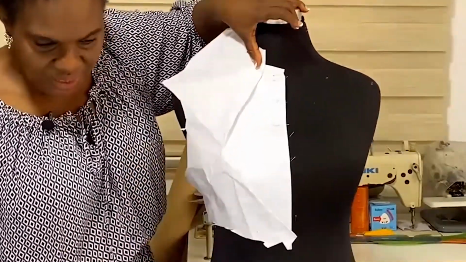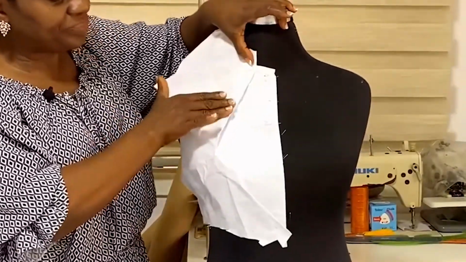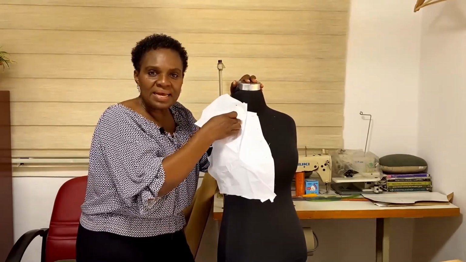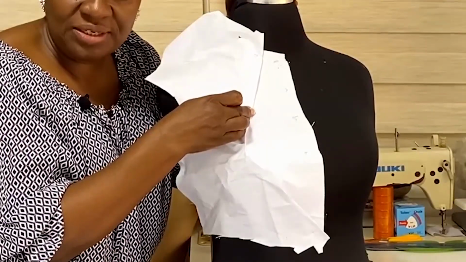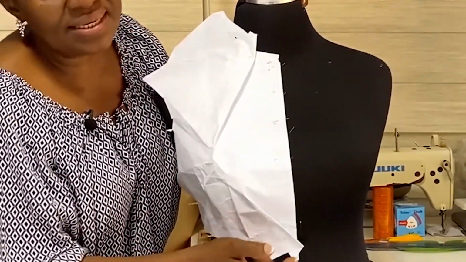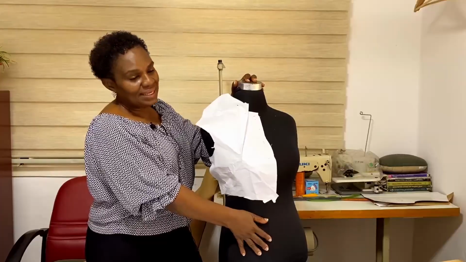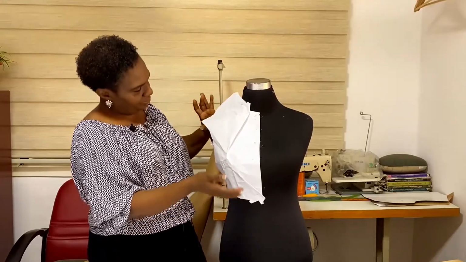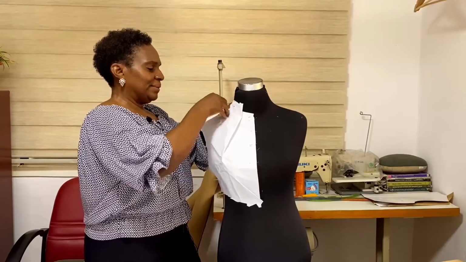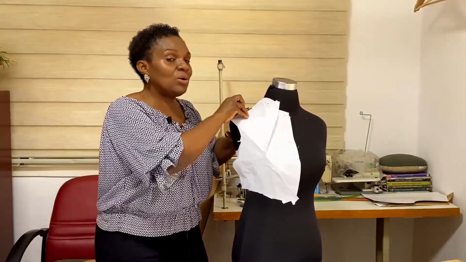That's it. So we have our bust dart right here. That's it. And then see what we have now. So we have our bust dart to the front, almost into our neckline, and then our waist dart to the center front. Very interesting style. Indeed, we can move. Any more suggestions? Let me get your suggestions in the comments.